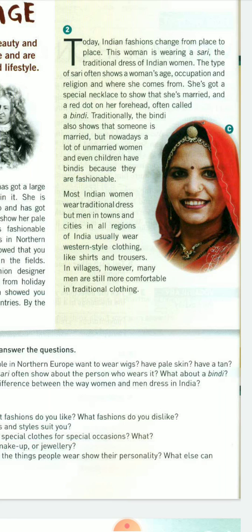Most Indian women wear traditional dress, but men in towns and cities in all regions of India usually wear Western style clothing like shirts and trousers. In villages, however, many men are still more comfortable in traditional clothing.